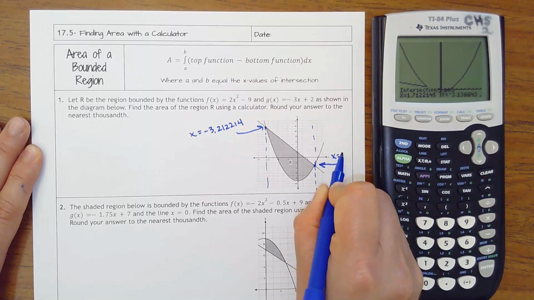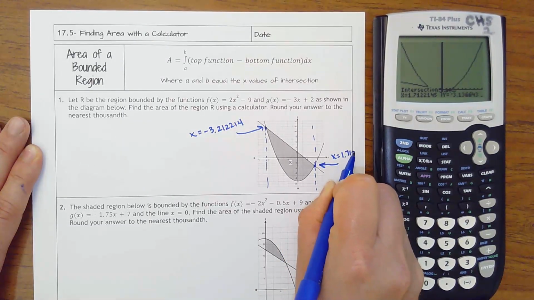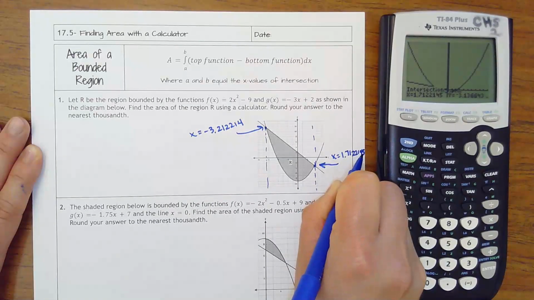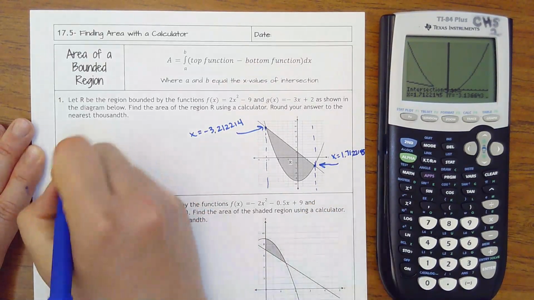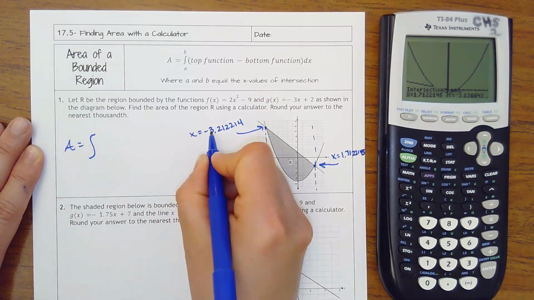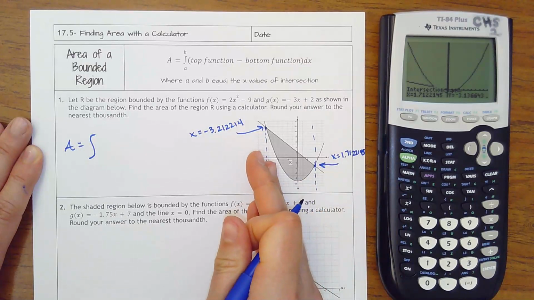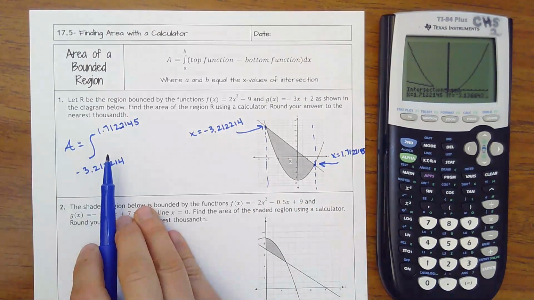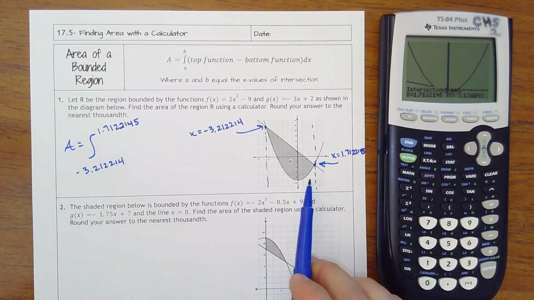This is x equals 1.712214. Okay, so that immediately makes my integral bounds be from here to here, because you want to go small to big. And then we want to take top function minus bottom.